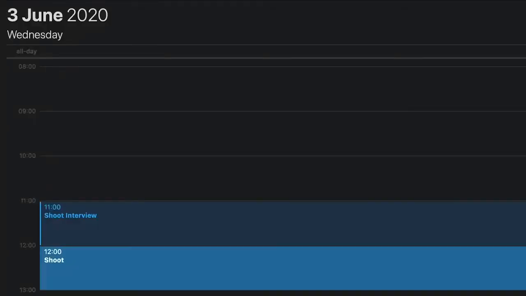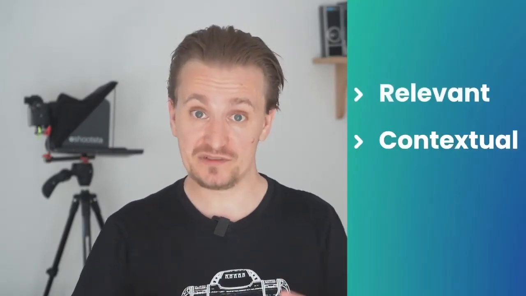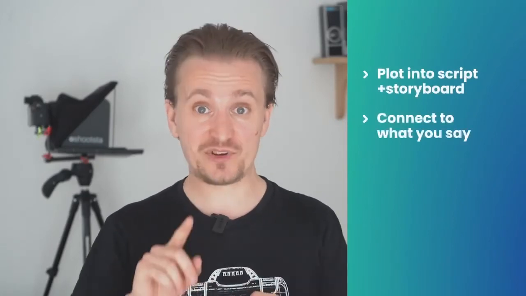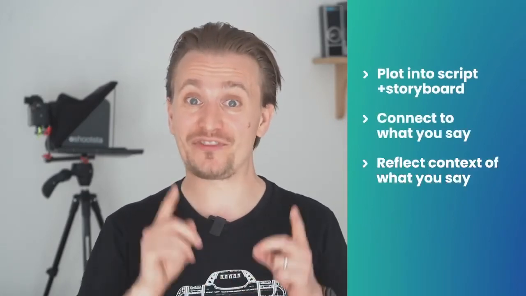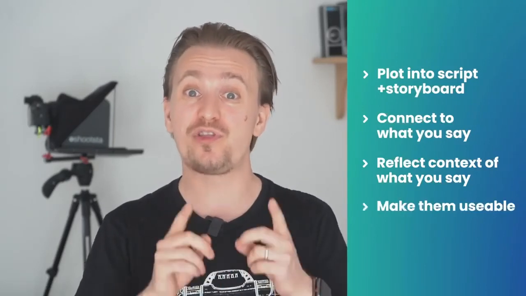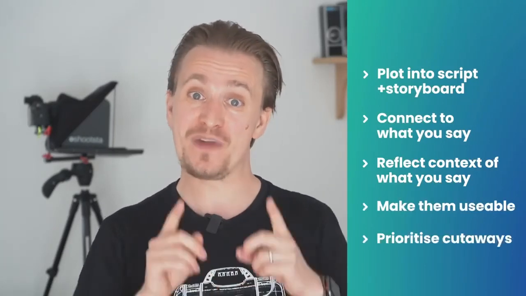Make note that you'll need at least 10 seconds and leave time for it in your schedule for the shoot too, both on the plan and importantly in people's calendars if that's a consideration as well. So that's it. That's how to plan your cutaways. Keep them relevant, contextual, and useful. So plot them into your script and storyboard, connect them to what you're saying, plan for them to reflect the context of what you're saying, and make sure that you shoot usable, thought out footage too, by not making them an afterthought.